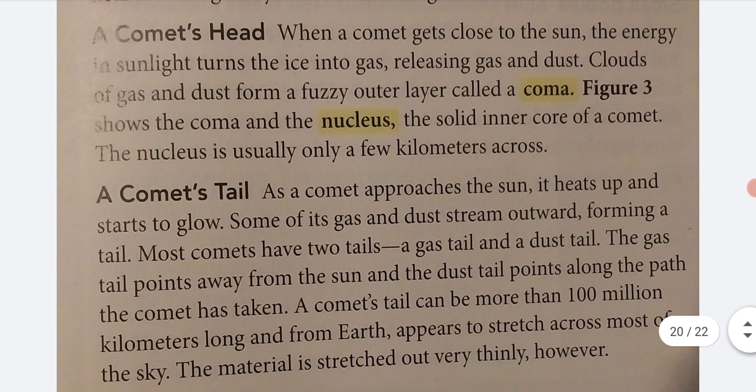A comet's head. When a comet gets close to the Sun, the energy in sunlight turns the ice into gas, releasing gas and dust. Clouds of gas and dust form a fuzzy outer layer called a coma. Figure 3 shows the coma and the nucleus, the solid inner core of a comet. The nucleus is usually only a few kilometers across.